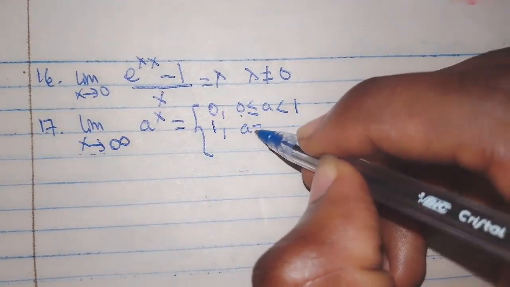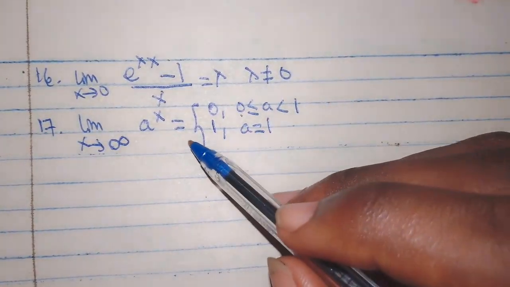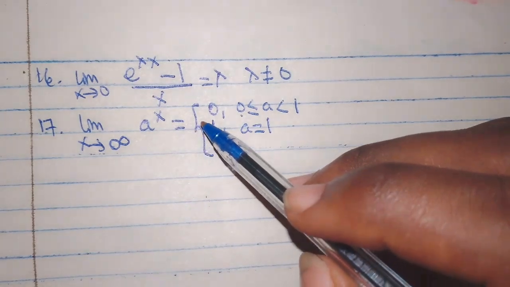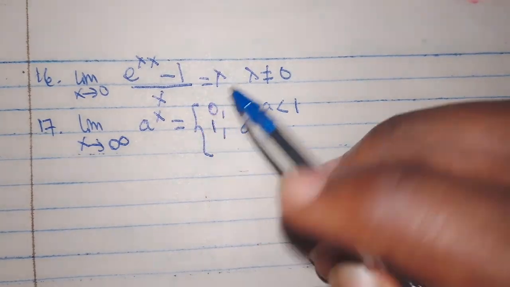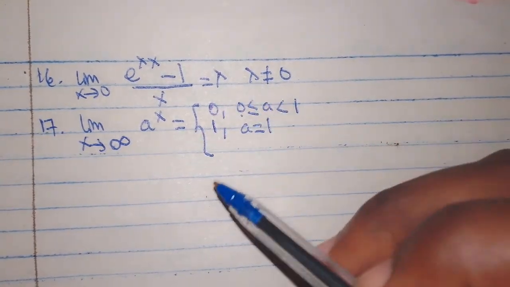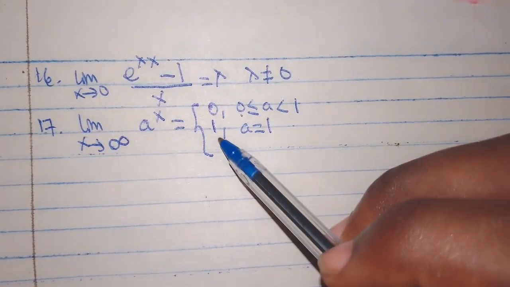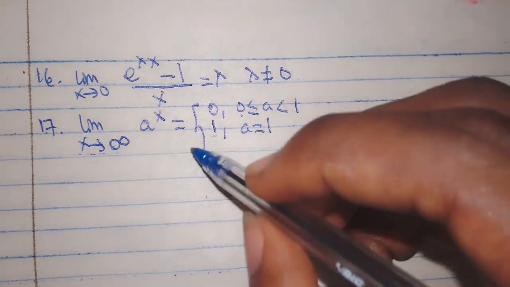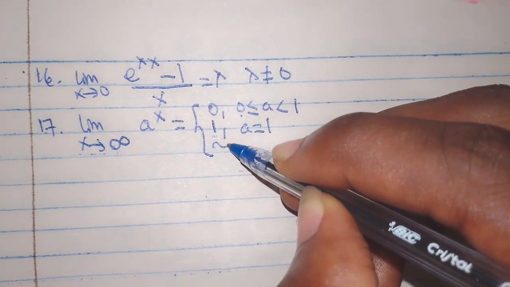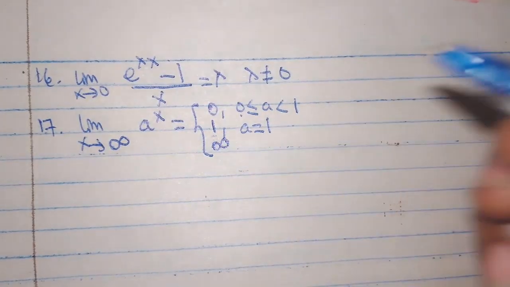Now it is equal to 1 if a is equal to 1, because 1 to an exponent is the same 1. 1 to an exponent of a million is still 1. So 1 to an exponent of x will be 1. That's why it's 1. Now it will be infinity.